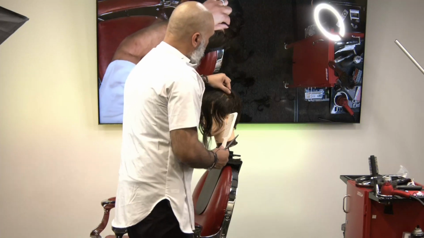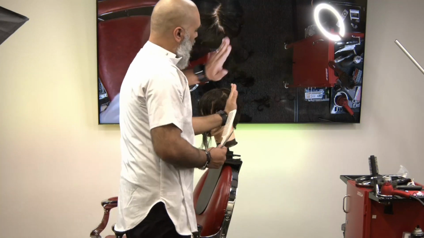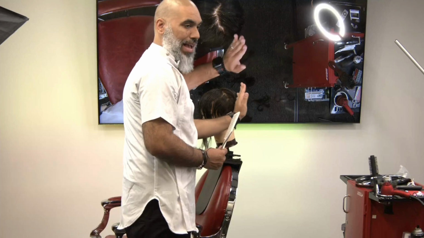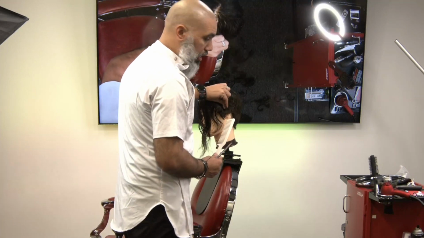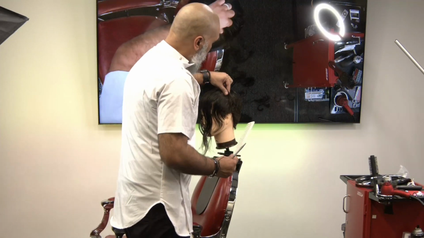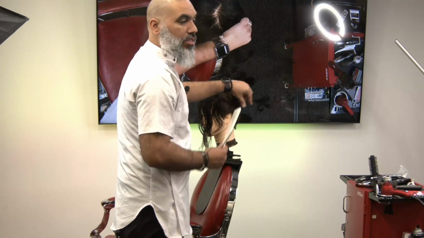If you notice, I'm pulling the hair slightly over directing it so that it falls back a little bit. It's going to be longer in the front. You'll see what I'm saying in a second. I'm not pulling it straight out this way because of the style of the haircut.